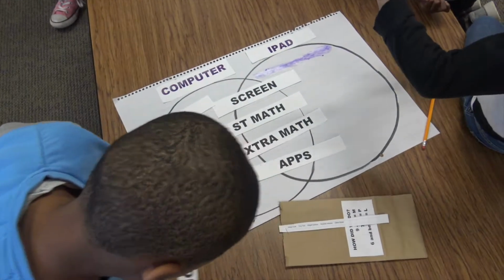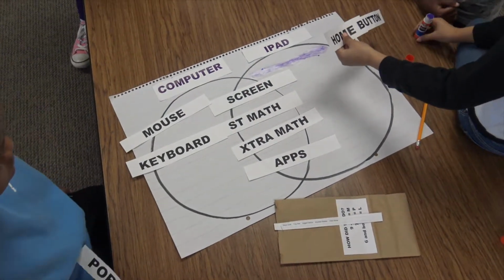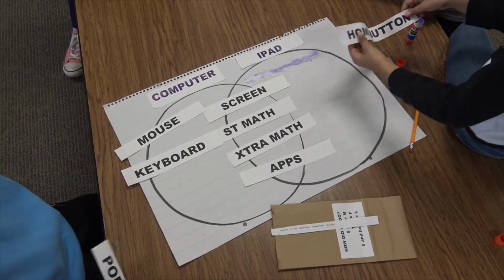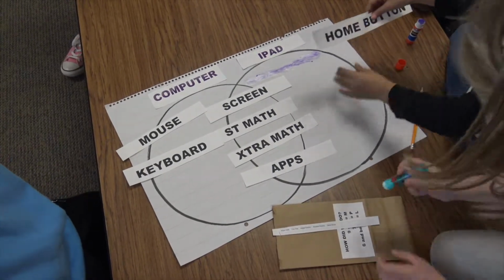With computer and iPad, they both have a screen. You can both do ST Math, Extra Math. Apps are on both. Okay.